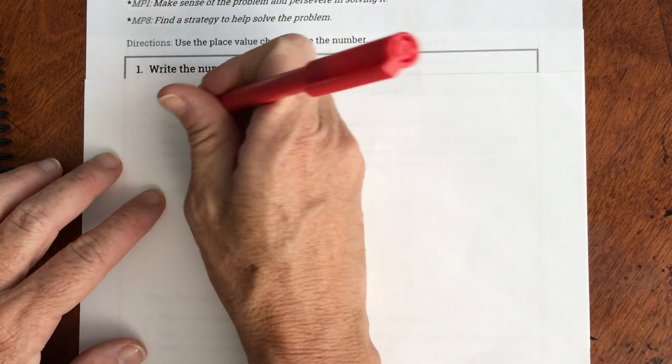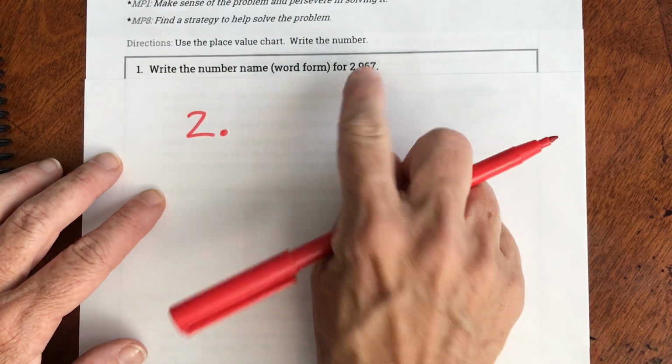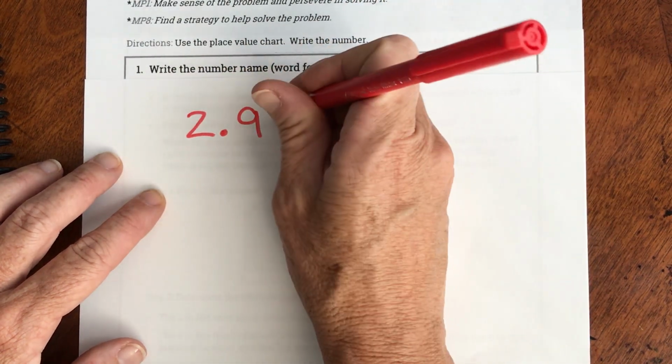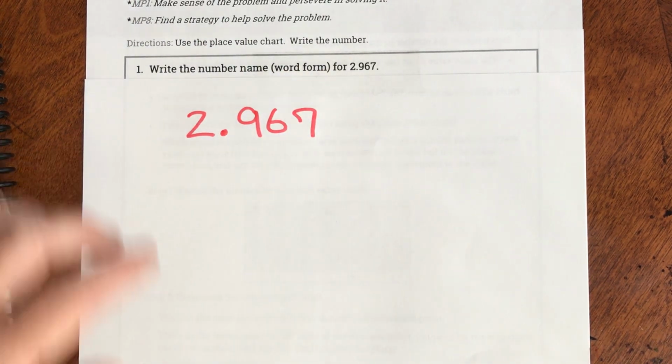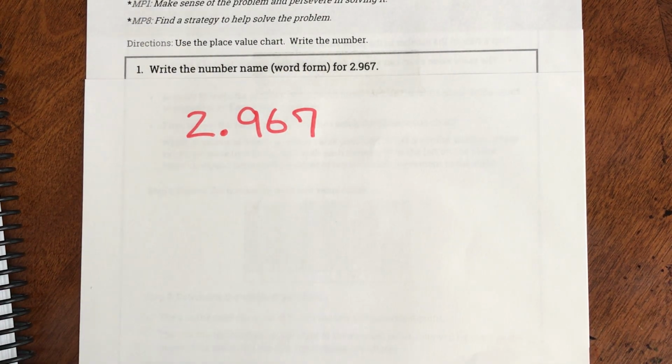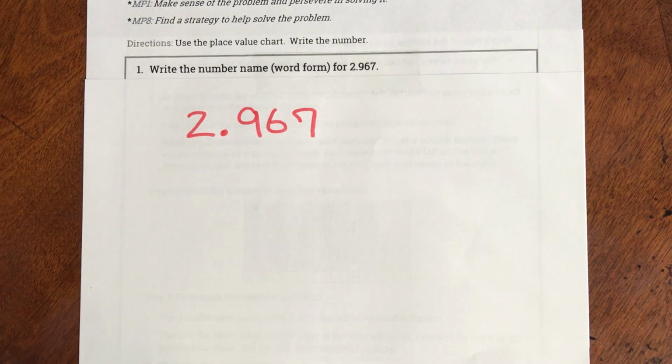So I'm gonna actually rewrite it so you can see it a little clearer. So it's 2 decimal point 967. And they want me to put this in word form. So they want me to write this as a word. Okay, so I'm going to look at my 4 steps, remember?